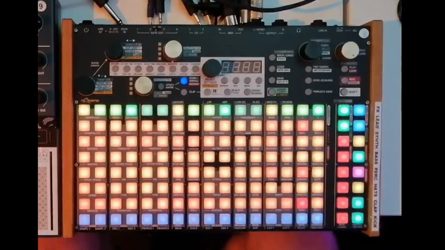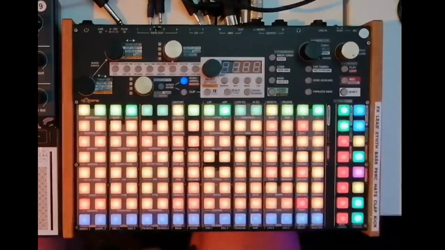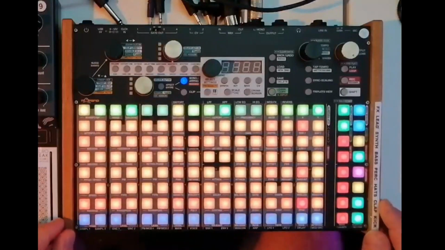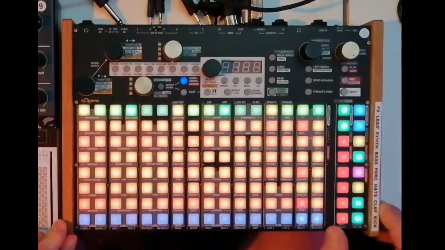I thought I'd have a go at recreating pretty much the whole track using just the Deluge with all the internal sounds. I don't want to blow my own trumpet, but I will. I kind of think it sounds all right. We're going to basically try and make the Deluge sound like a Moog Sub 37 on the bass sound. So let me give you a little example of what it sounds like.